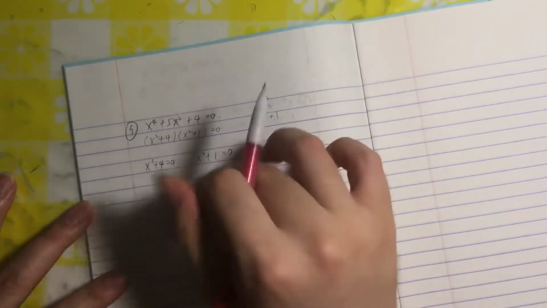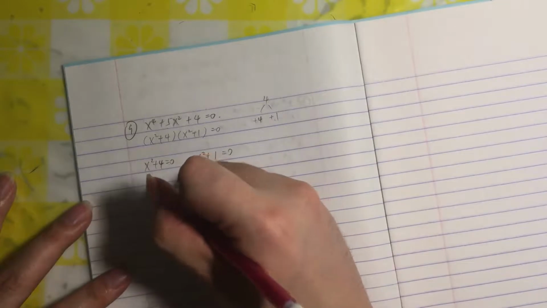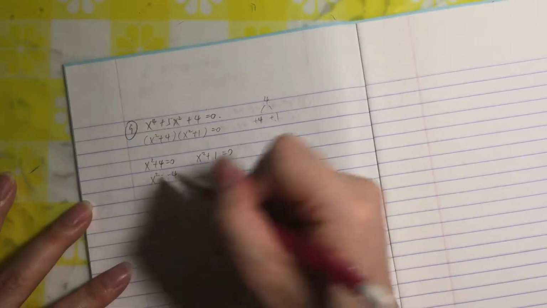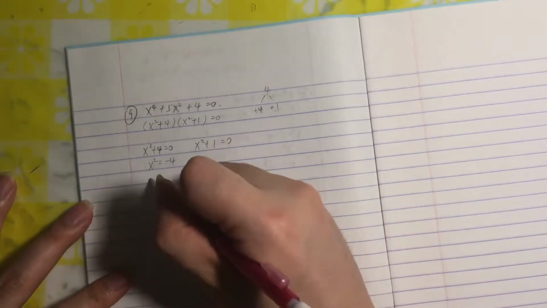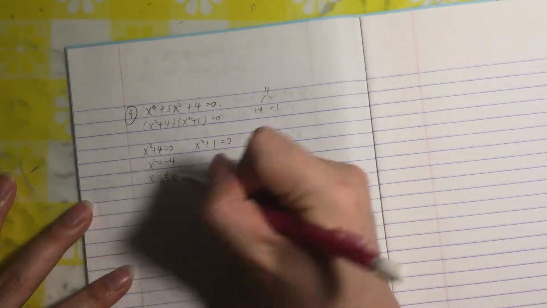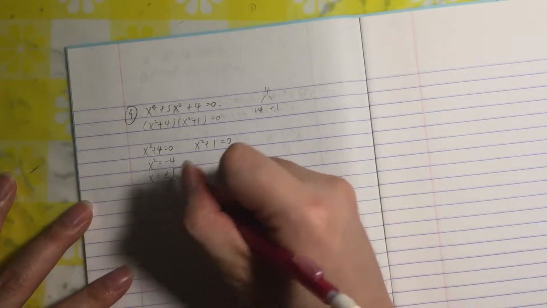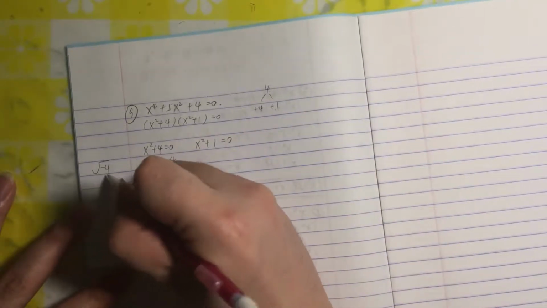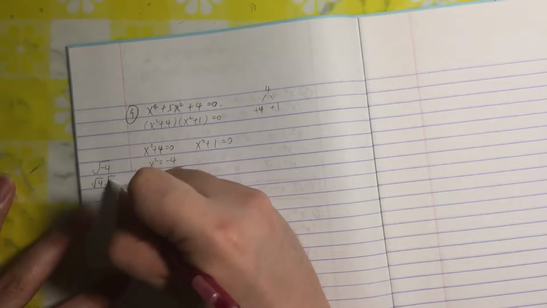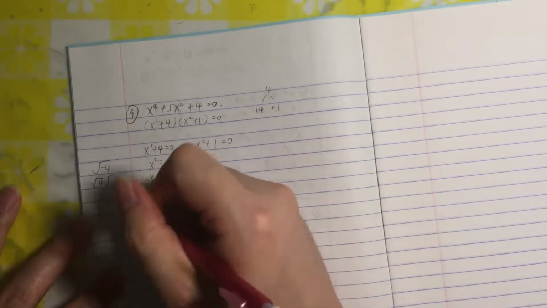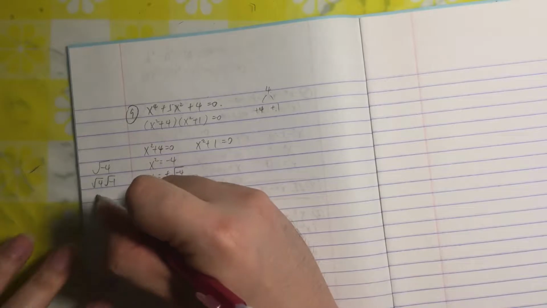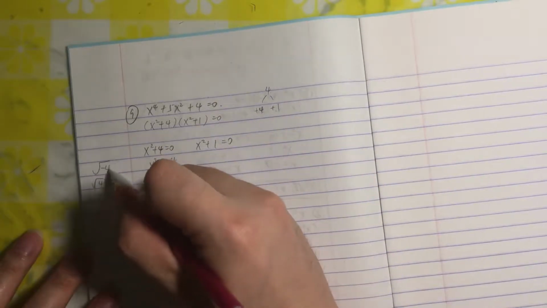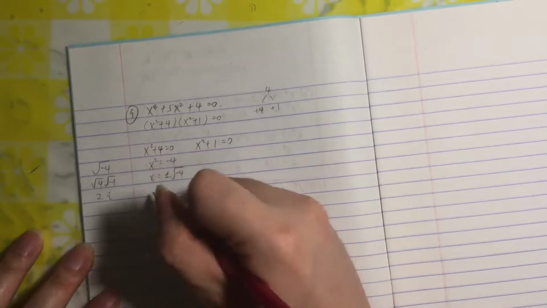Then solve each equation individually. For the first equation, I can first of all subtract 4 from both sides. I get x squared equal to negative 4. Next, take the square root on both sides. I get x equal to plus or minus the square root of negative 4. The square root of negative 4 can be written as the square root of 4 times the square root of negative 1. We know that the square root of 4 is 2. The square root of negative 1 is i. So the square root of negative 4 is 2i.